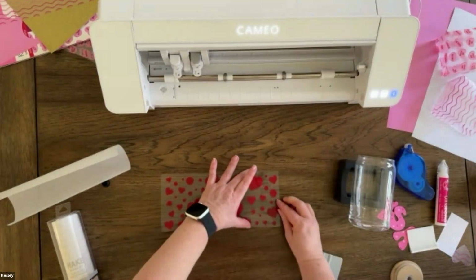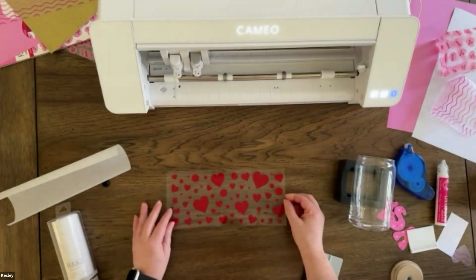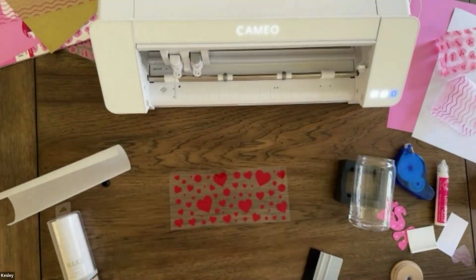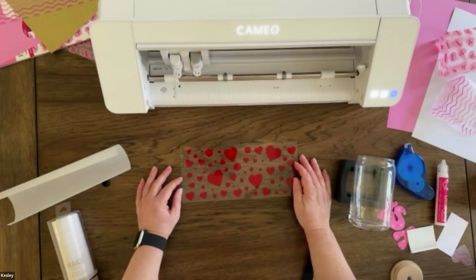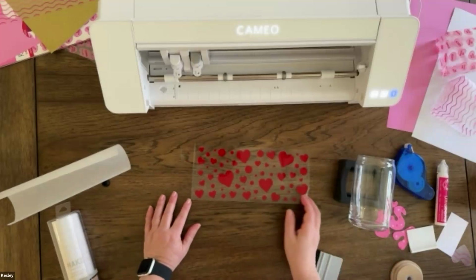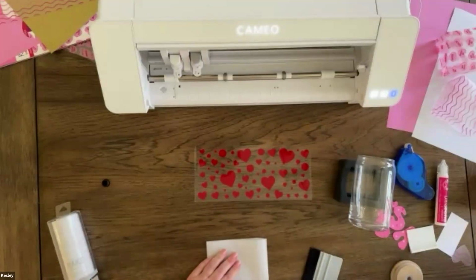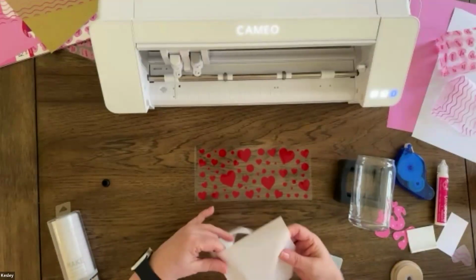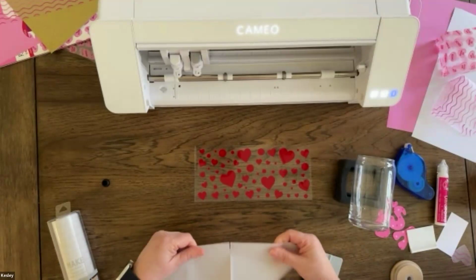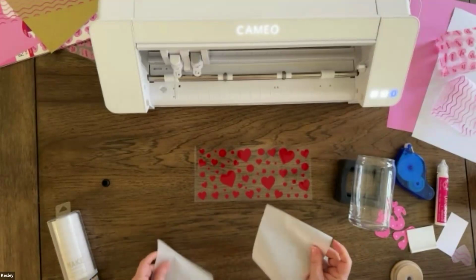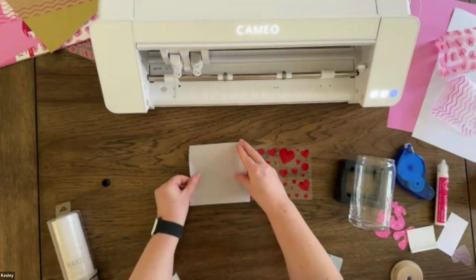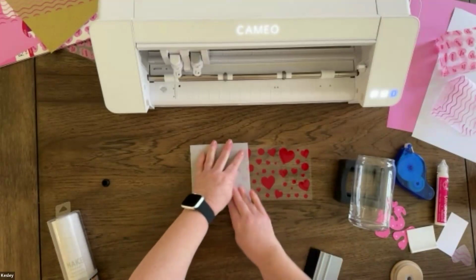Okay, so once you've removed it from your backing piece, you're ready to put it on your glass. So you've got your glass cleaned up, and we want to put our design on our glass. One trick I'll share with you to make things a little easier is to take a piece of parchment paper and trim it down the middle and put one on each side of your transfer.